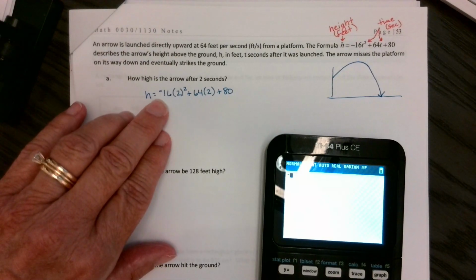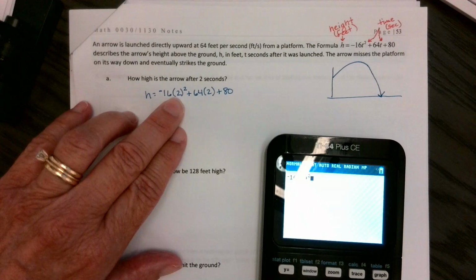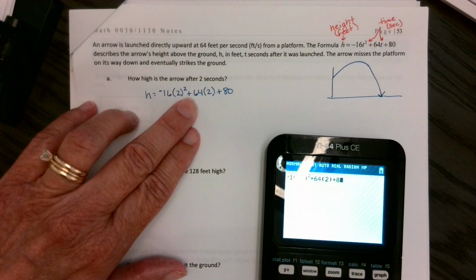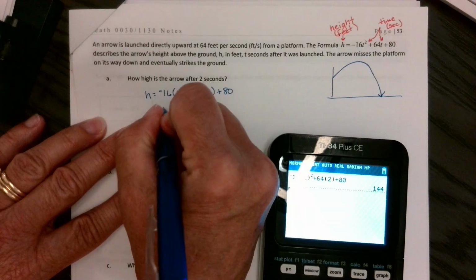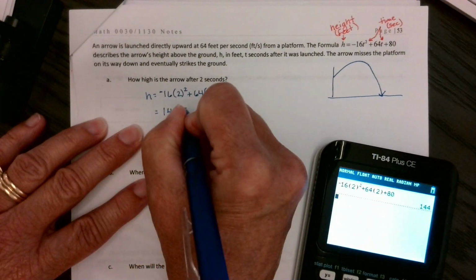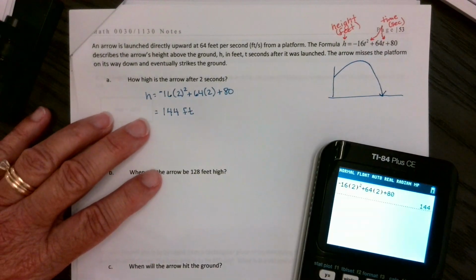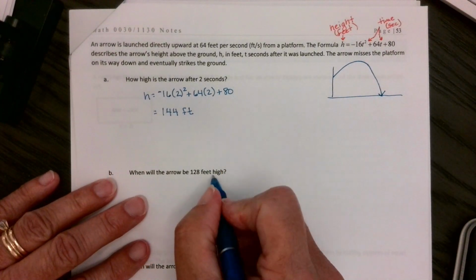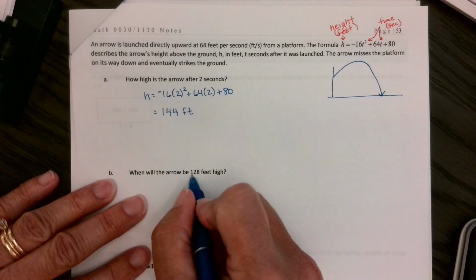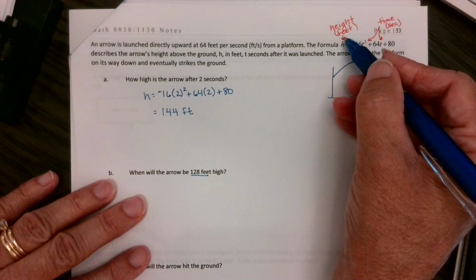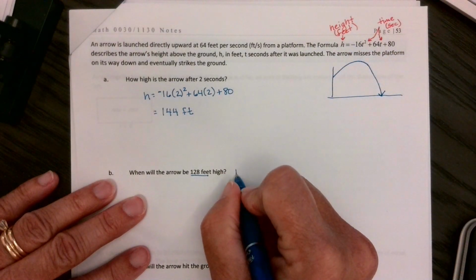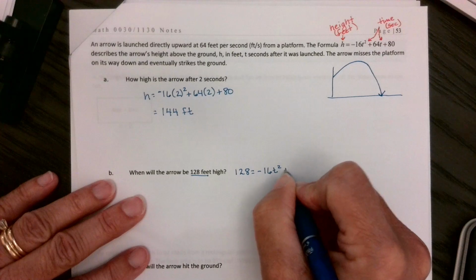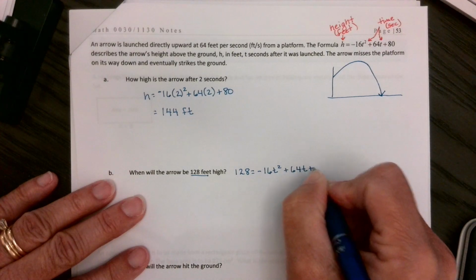You're going to say -16 times 2 squared plus 64 times 2 plus 80 is going to be 144 feet high, because remember H is in feet. When will the arrow be 128 feet high? When is our time? This is our height in feet, so we're going to put that 128 here. We're going to say 128 equals -16 t squared plus 64 t plus 80.